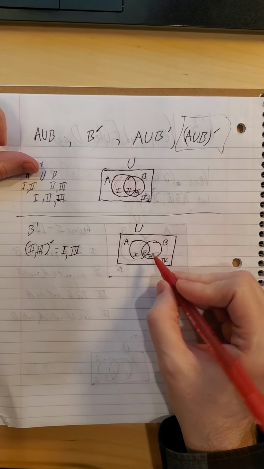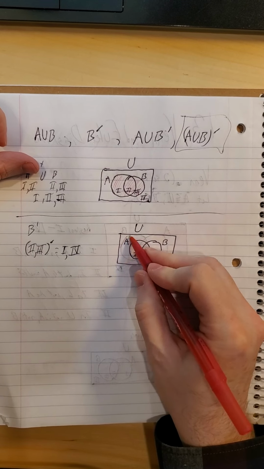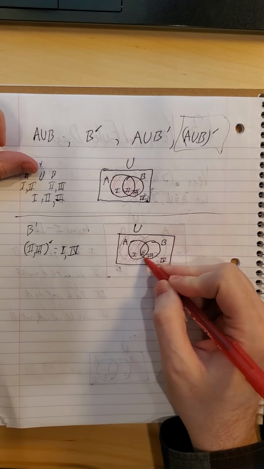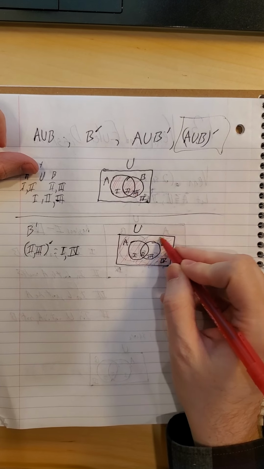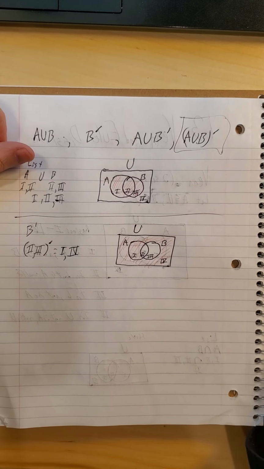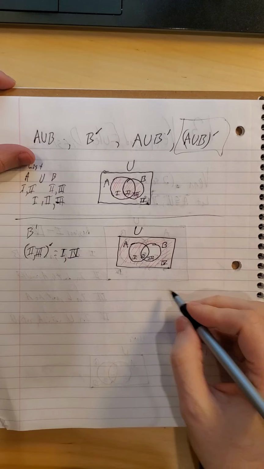So this time we want everything except what is in B. So that would be region 1 and region 4 only. So everything outside of the circle.